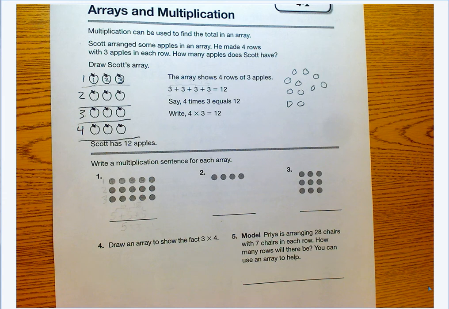Welcome back to the second lesson of topic 4 called arrays and multiplication. You've probably seen arrays in second grade for some of the basics of multiplication, and we're going to build on those and then get a little deeper as these lessons go on to learn about multiplication. So let's start with this.